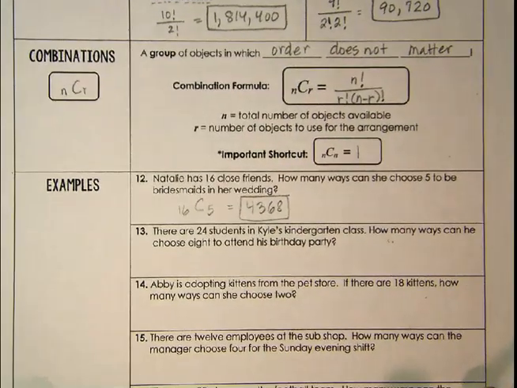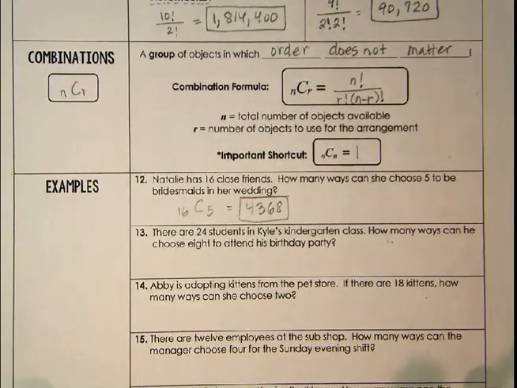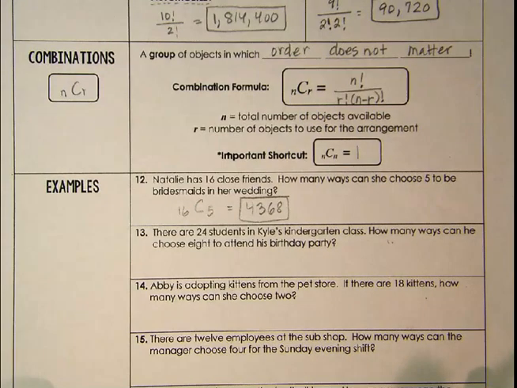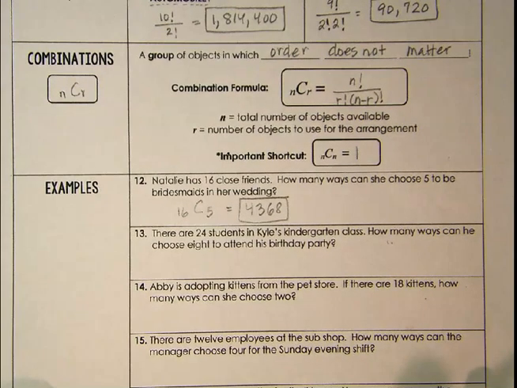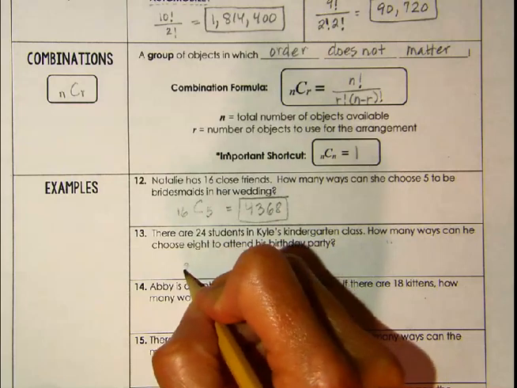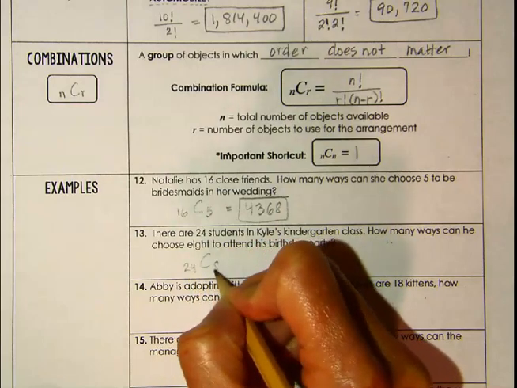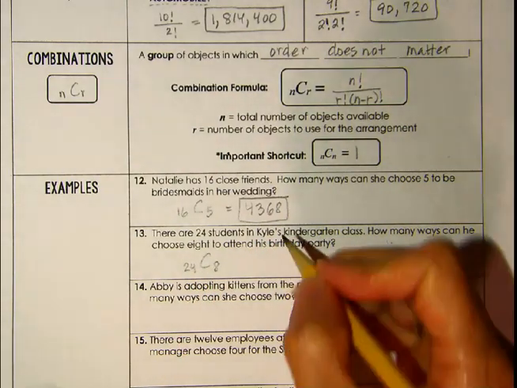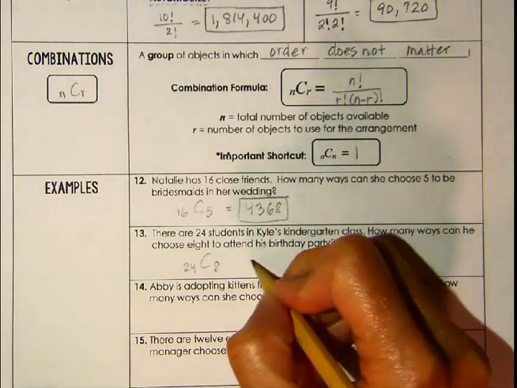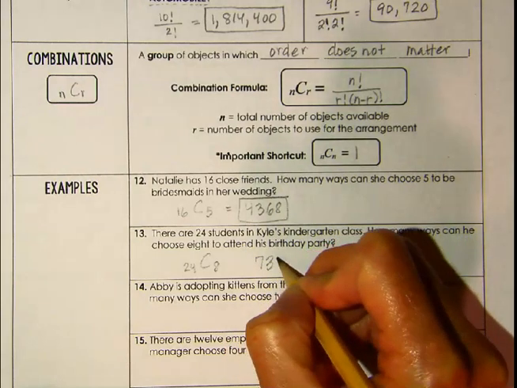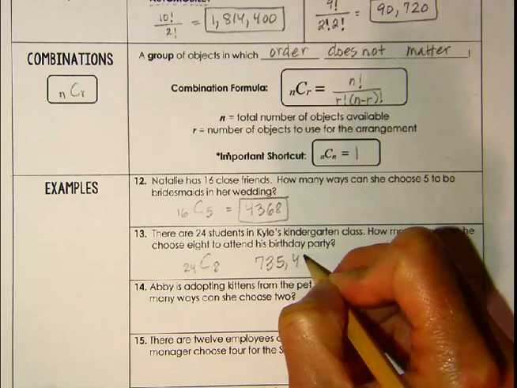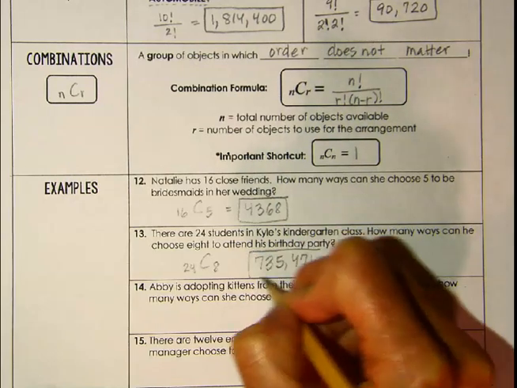All right, on number 13, there are 24 students in Kyle's kindergarten class. How many ways can he choose 8 to attend his birthday party? So 24C8. That gives you 735,471. Wow.